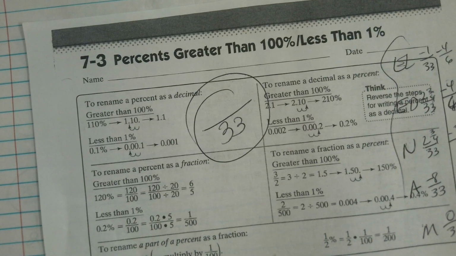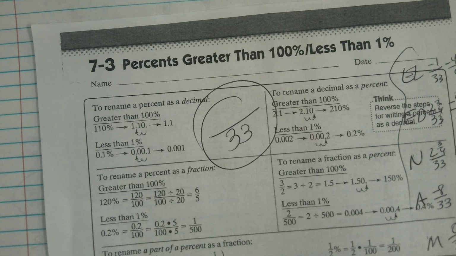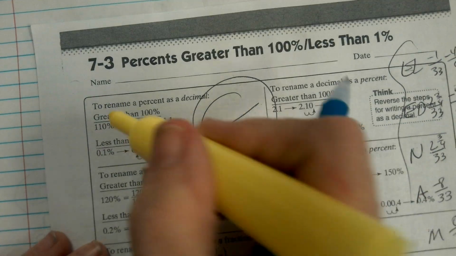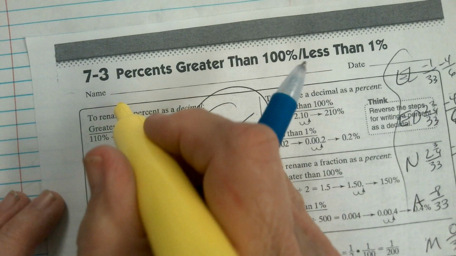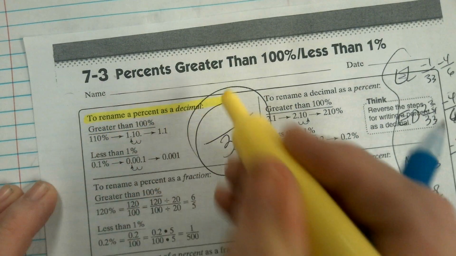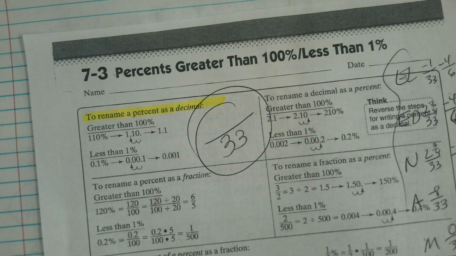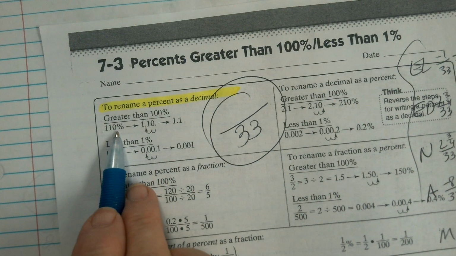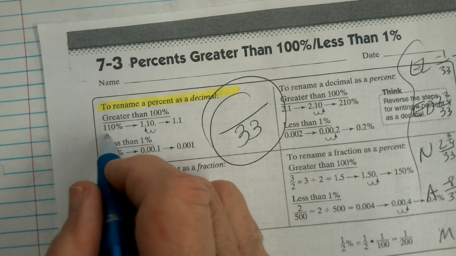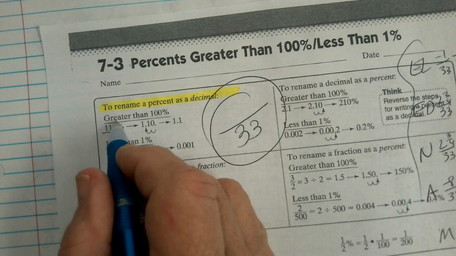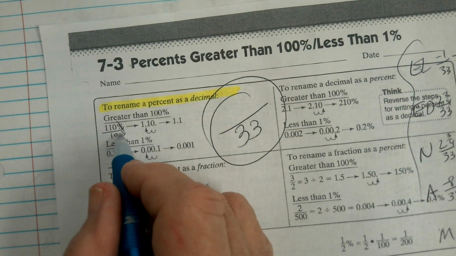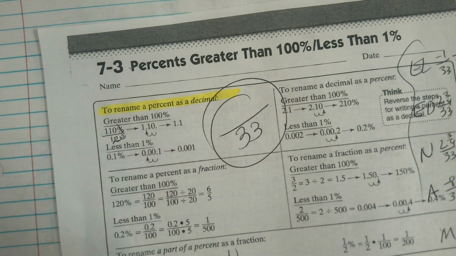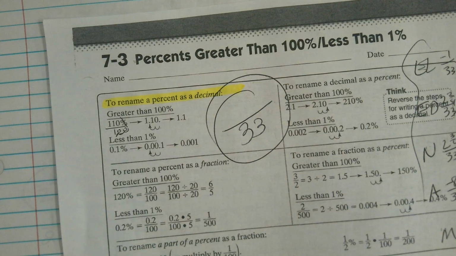Okay. So over on this, I did not go over these notes yesterday, but you might want to look at this to rename a percent to a decimal. So a percent to a decimal. What do we do? We divide by 100, which moves that over 2 places to the left. So it's 2 places to the left.